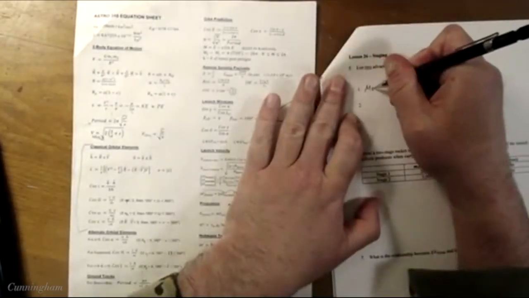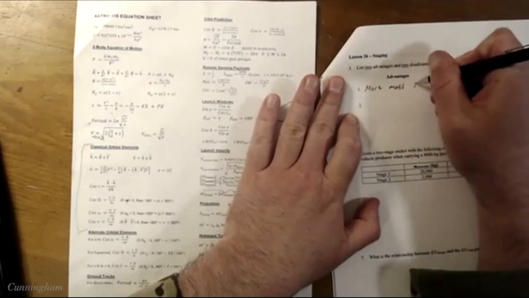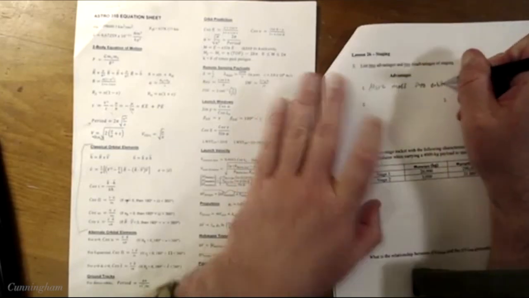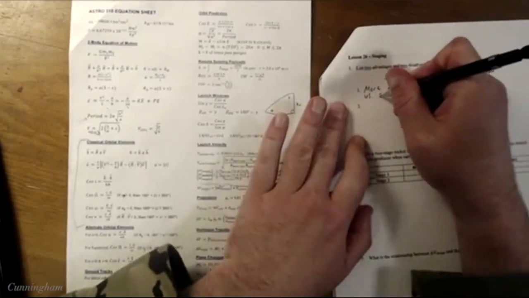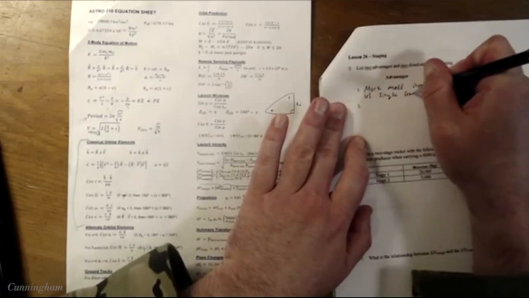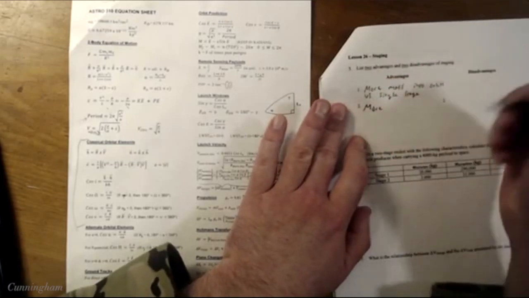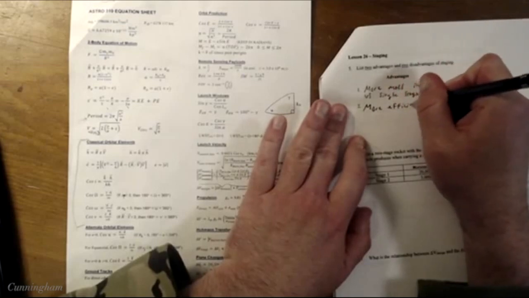Right. Advantages and disadvantages of staging. Okay, so advantages of staging. You can put more mass into orbit. Relatively speaking, more mass compared to a single stage. It's also more efficient. And in the same way that you can put more mass into orbit, it's a more efficient thing.